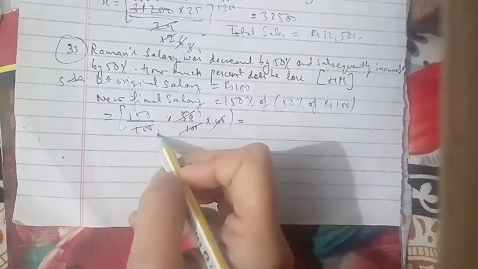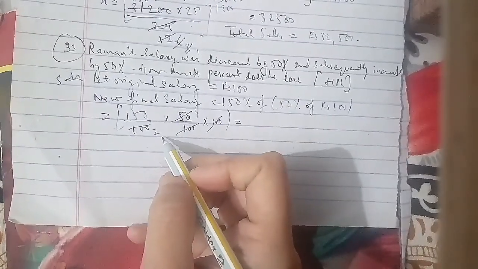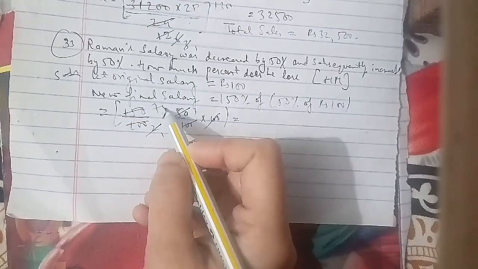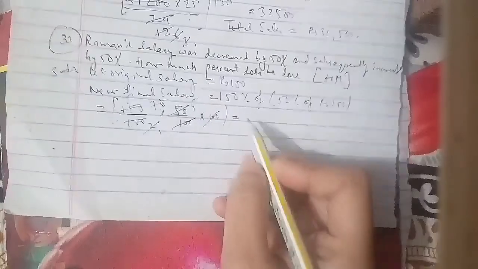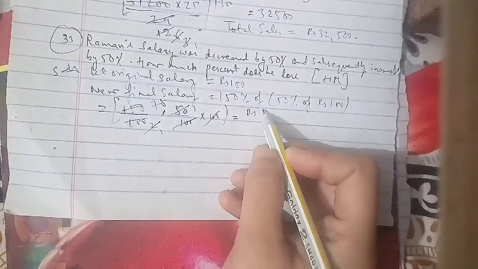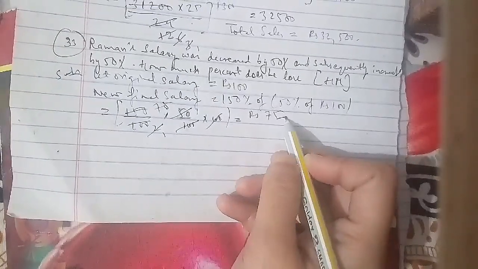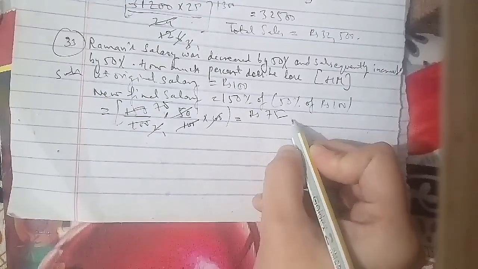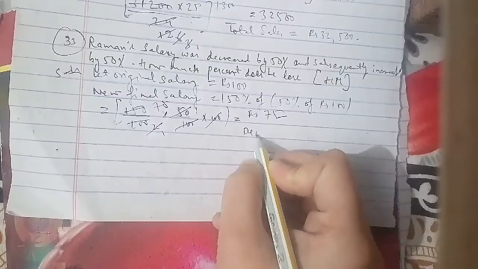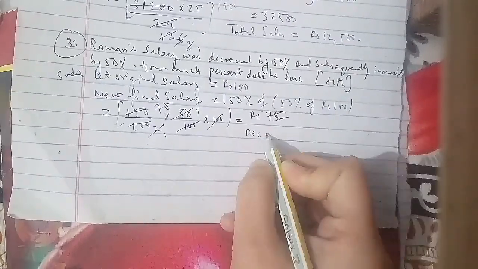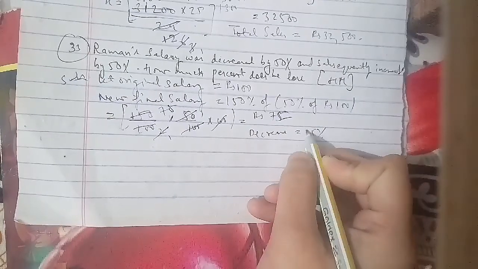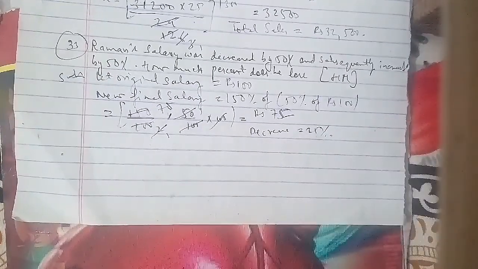Five ones are 5, five twos are 10, and two sevens are 14. So it will be rupees 75, which is the right answer for this question. So decrease equals 25%.